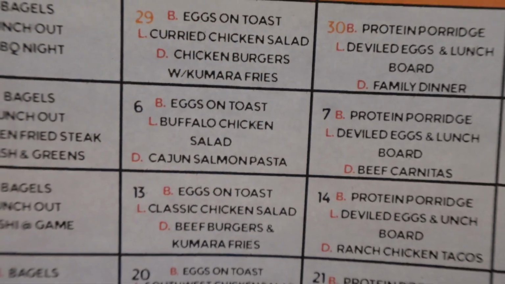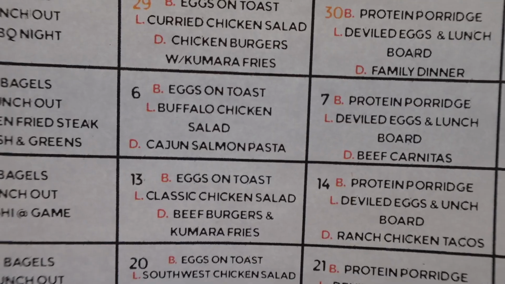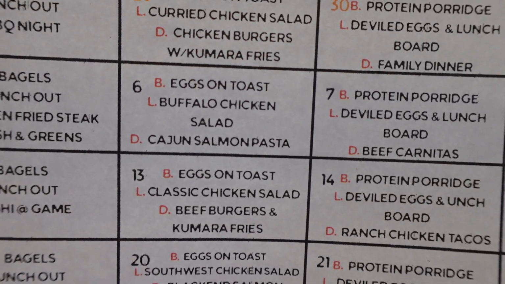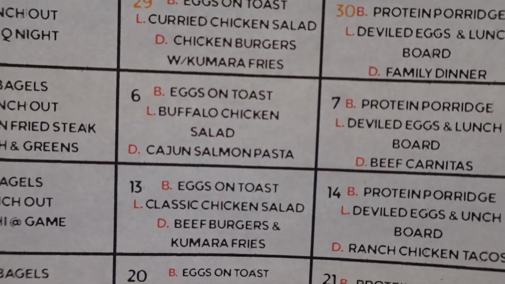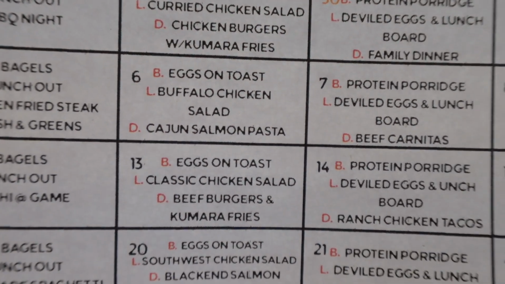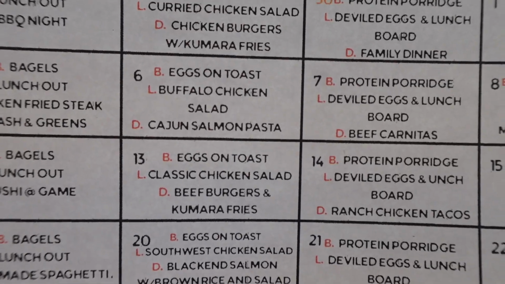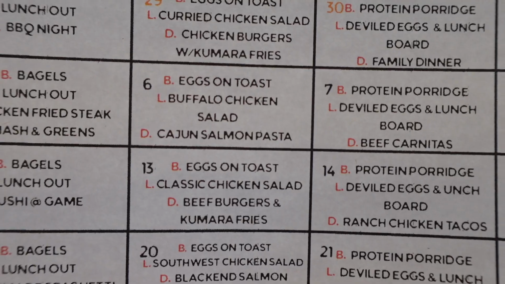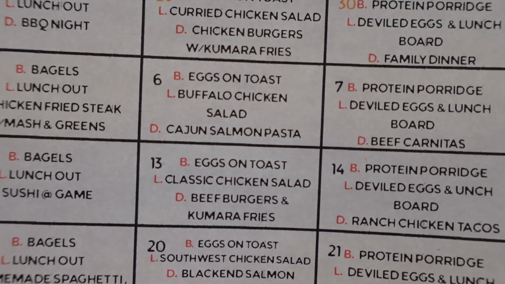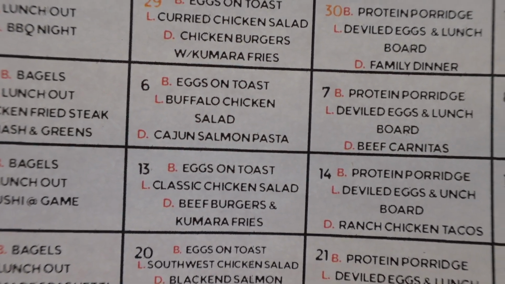Okay, the following Monday here, we're going to be doing a Cajun salmon pasta. This is like a creamy Cajun thing that I saw over on Pinterest that looked really good. We've been getting really into eating salmon lately, and we actually all have been really enjoying it, so I'm bringing salmon back in a couple times this month, and that creamy Cajun pasta looked really good.